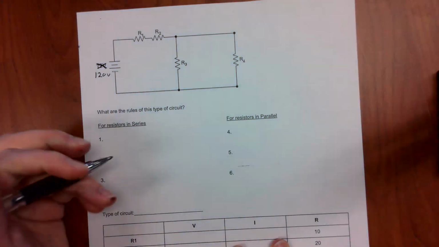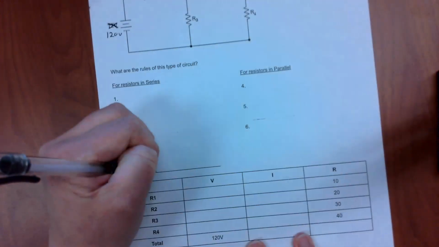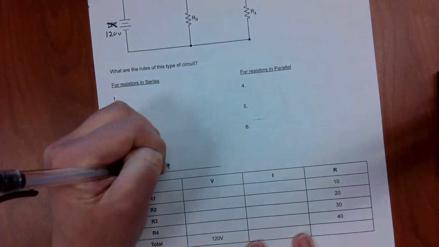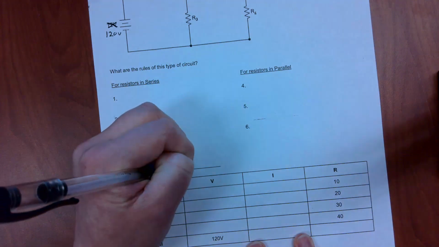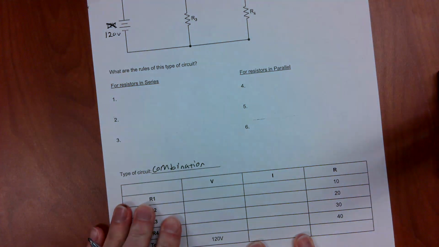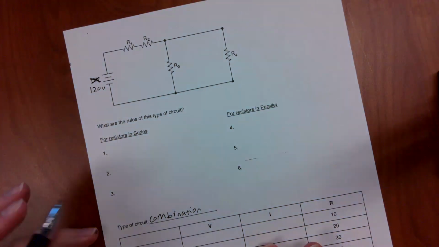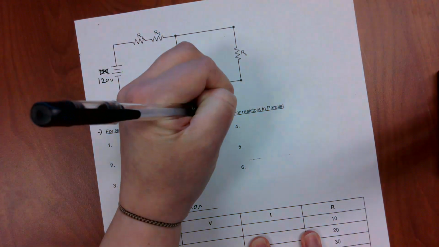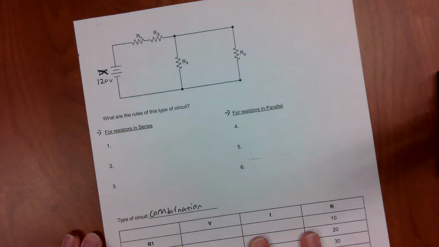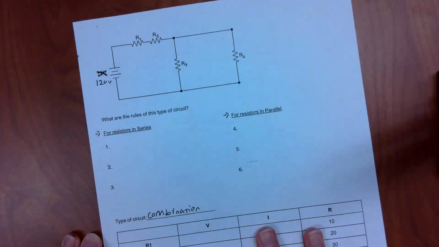So we know that this is indeed a combination circuit. Okay, and with combination circuits, they have to follow rules for both series and for rules in parallel. So let's write those down here.